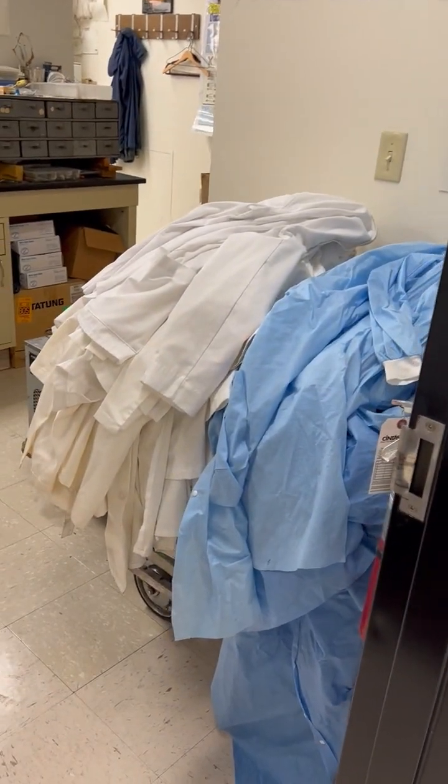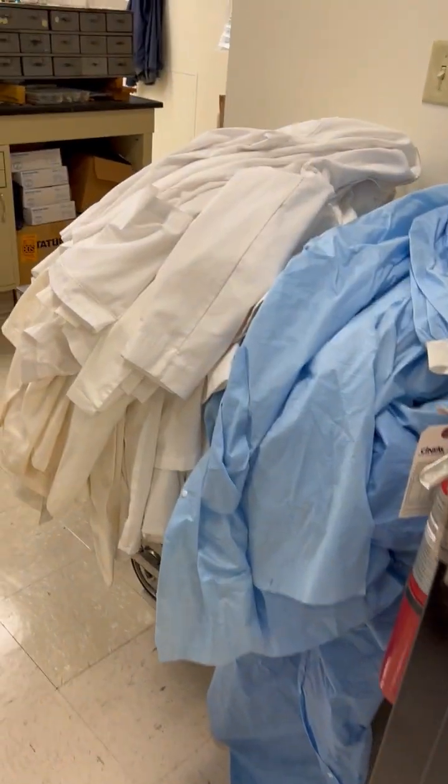Today's a showcase for the lab. I had a whole series of lab coats ready for them, and everybody could wear a lab coat and goggles.